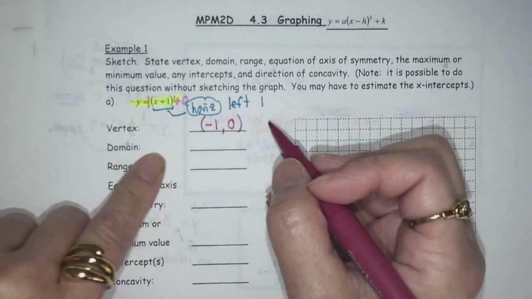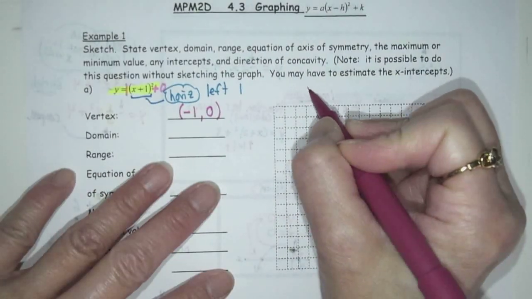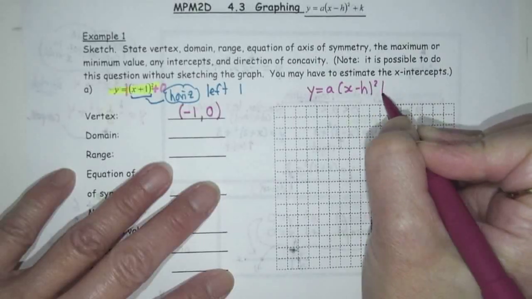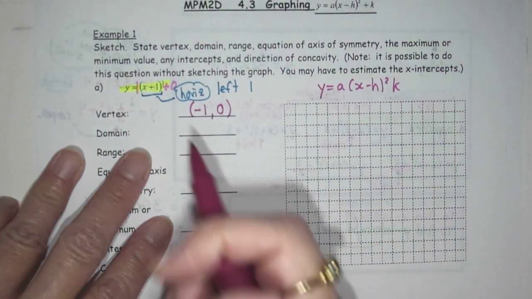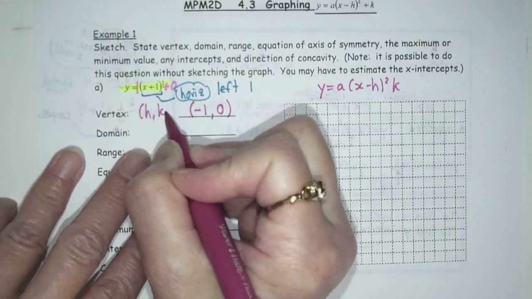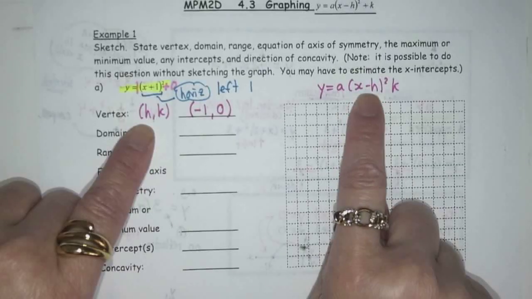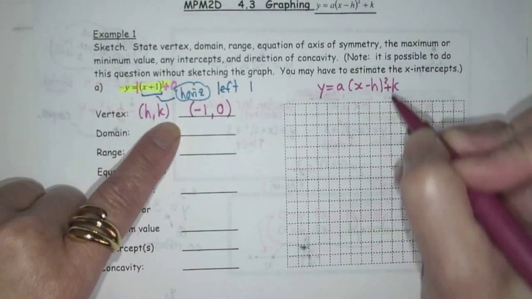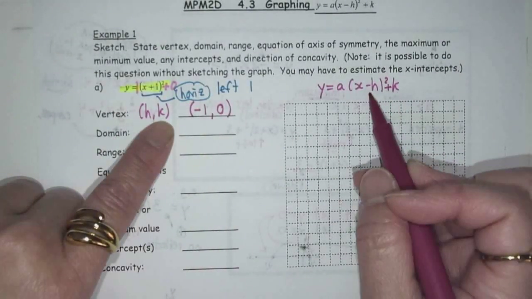And then this is, if you want to look at your formula, y equals a(x minus h) squared plus k, your vertex is always going to be (h, k). So that's what you're looking at here. And h means the opposite of h, so negative h, and plus k. Okay, so it's always (h, k). So you get the value from here and here, and it's the opposite of this one.